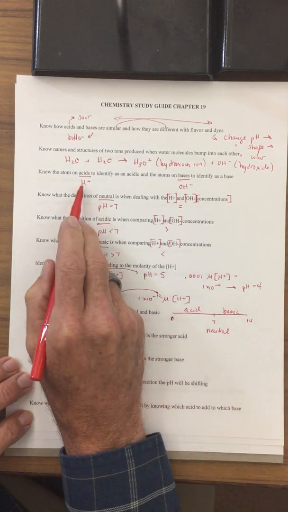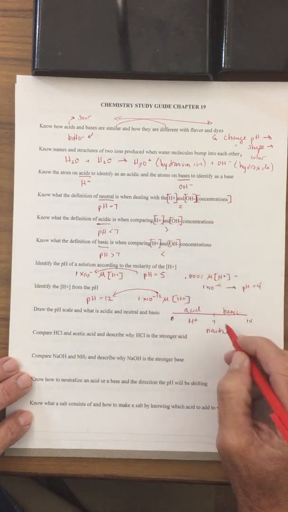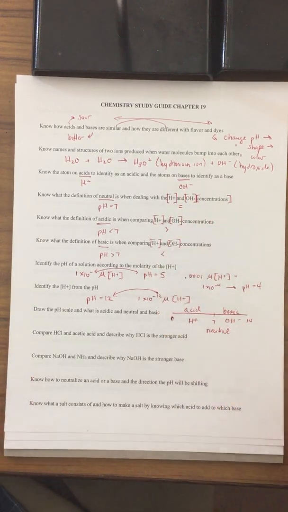And again, when you have an acid, you have an H plus concentration. And when you're basic, you have an OH minus concentration.